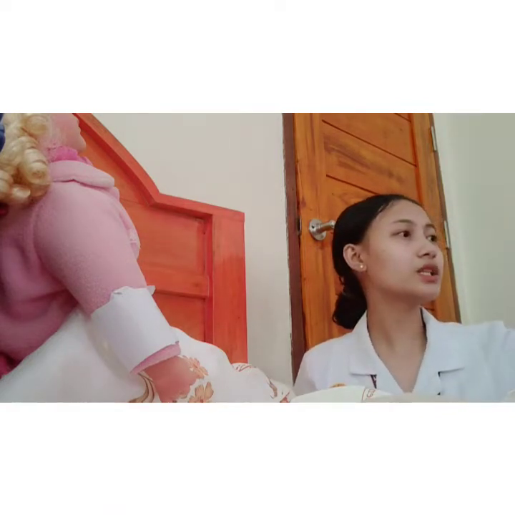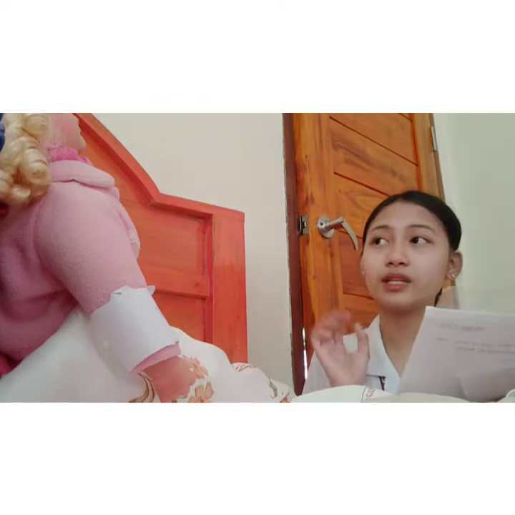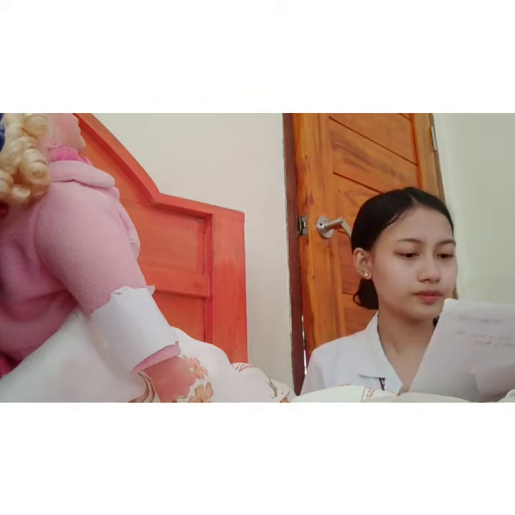Okay po ma'am. Then we need to refer to the patient's medical record for any contraindication. Check lang po natin ma'am kung may contraindication po sa medical records po ninyo. Okay po. Then we need to inspect the wound for the size, color, odor, and also the drainage.